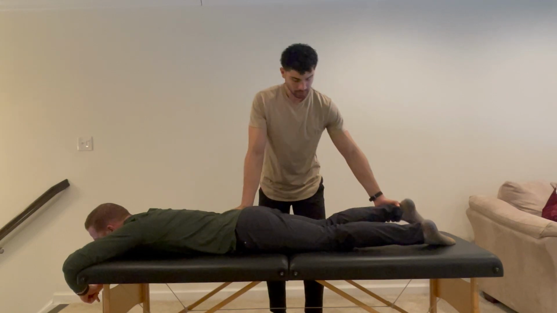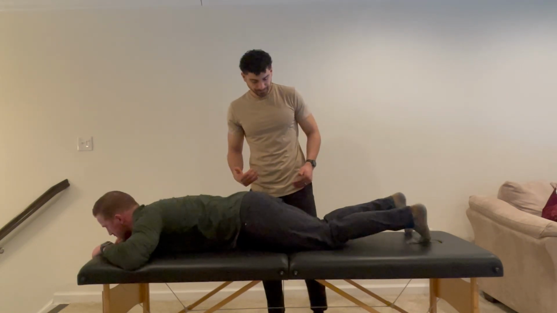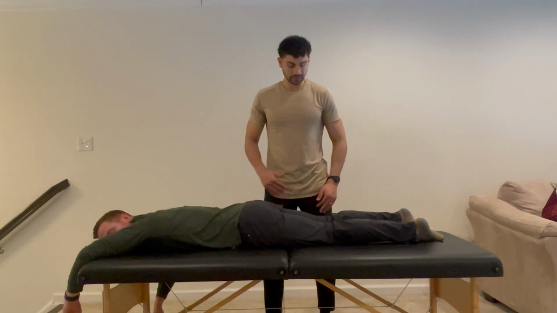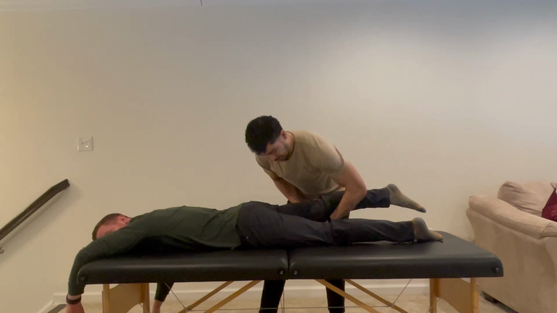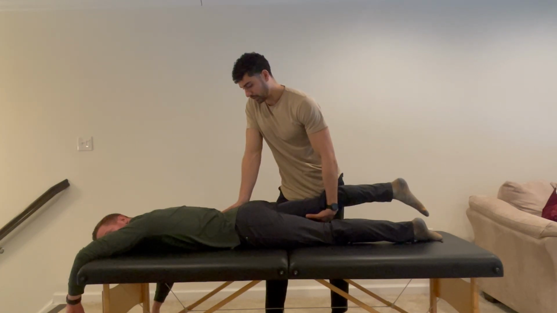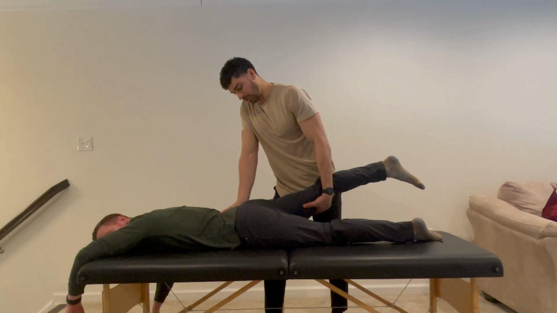And finally, for hip extension, you have the patient just move a little bit closer to you. This can be done either with the knee flexed or extended. So if I start with the knee extended, I'm going to come underneath the thigh, just proximal to the knee. Again, I'm going to block at the pelvis and then assess hip extension.